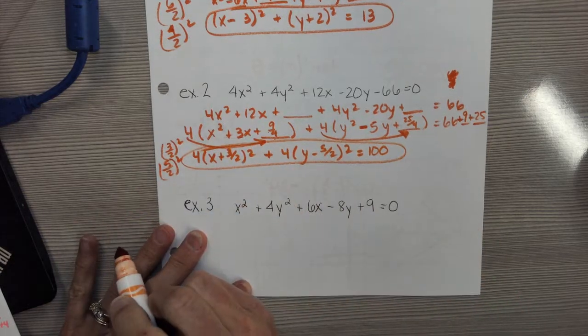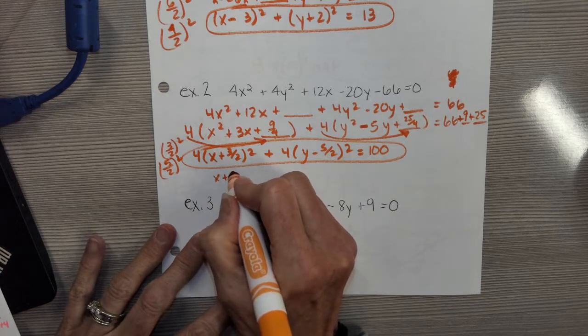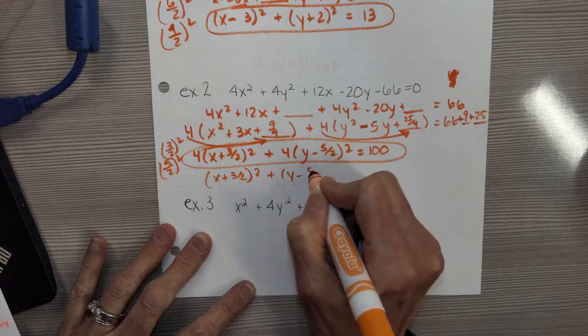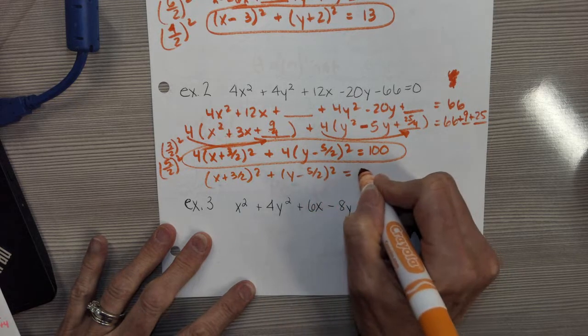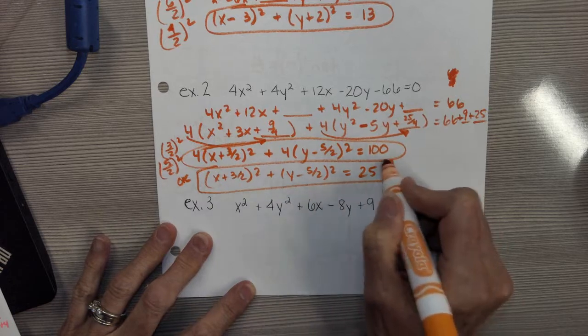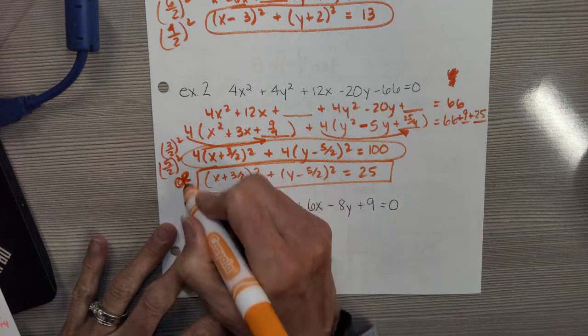One other version that you'll see is if you divide everything now by 4, and you'd get x plus 3/2 squared, y minus 5/2 squared, and equals 25. So if it happens going evenly into every term, then go ahead and simplify that.